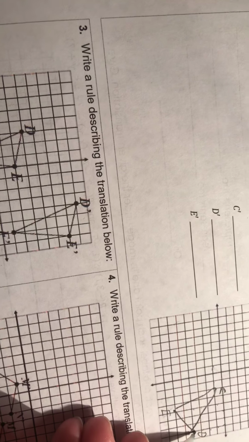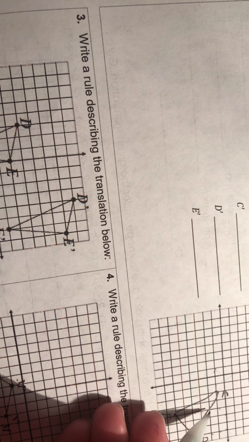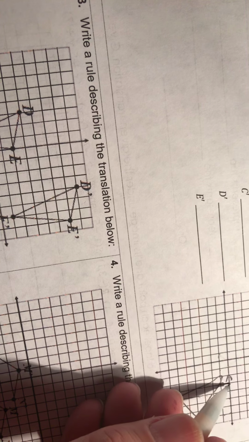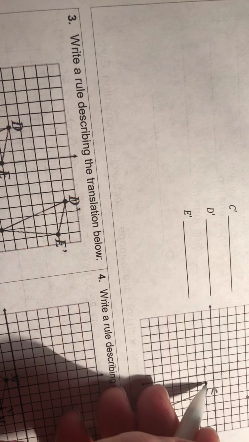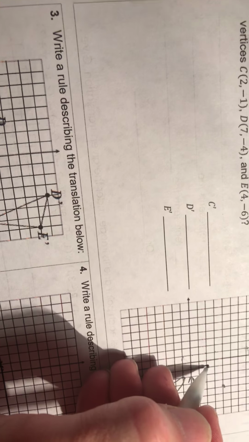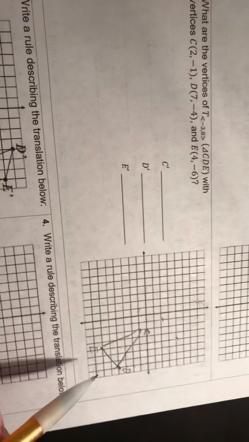Okay, then D is going to go 1, 2, 3, 1, 2, 3, 4, 5, 6, 7, 8. And then E. Make sure that's the right place. 4, 1, 2, 3, 4. 1, 2, 3, 1, 2, 3, 4, 5, 6, 7, 8. Right there. Okay.